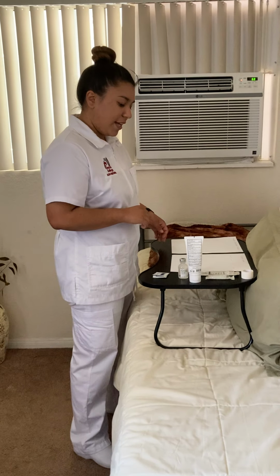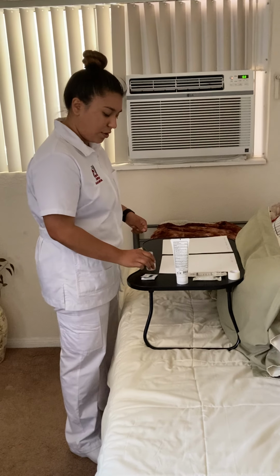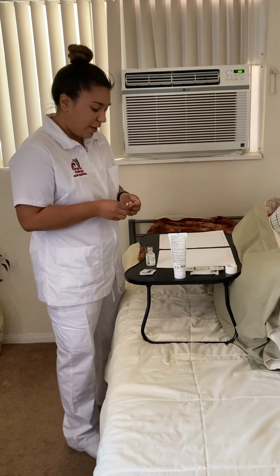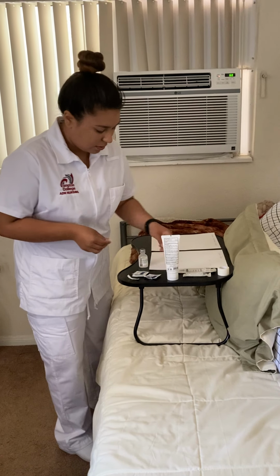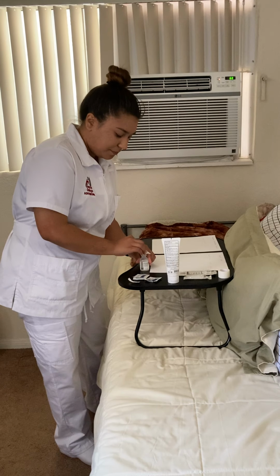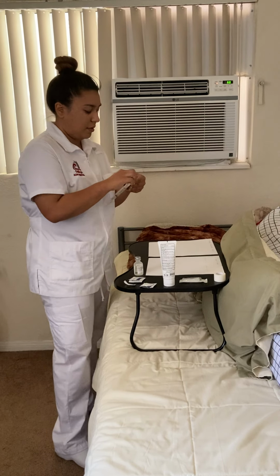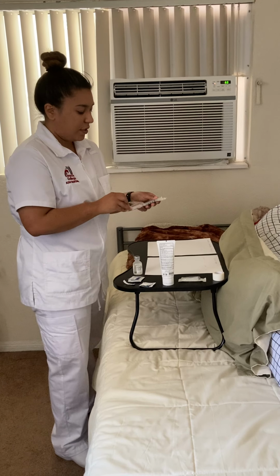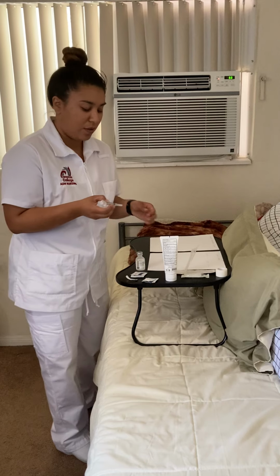So now that I've done that, I'm going to go ahead and draw up the medication. So I'm going to go ahead and clean the top of the vial with an alcohol swab. And then, so for this checkoff, I'll say I'm going to be giving the COVID-19 vaccine, 0.5 ml.